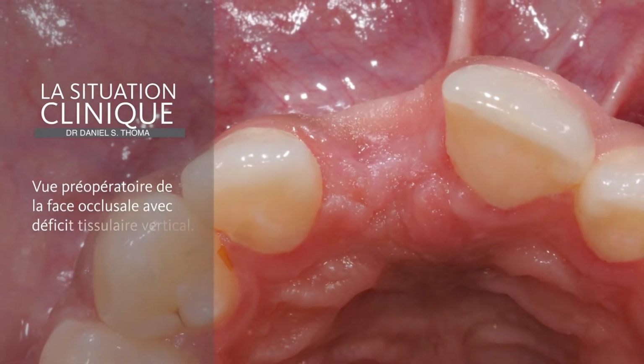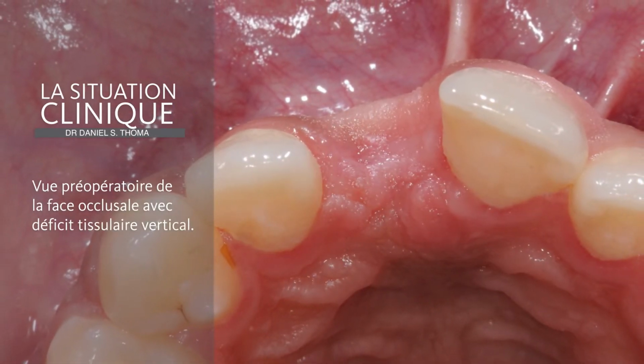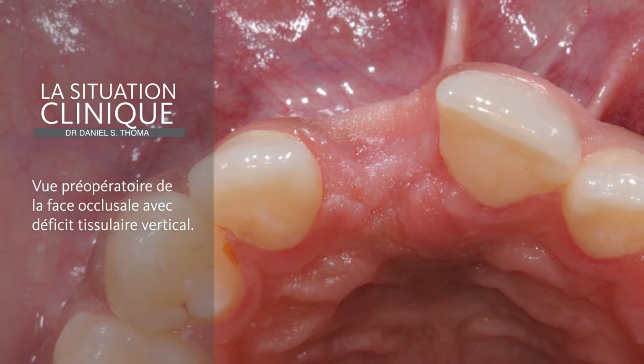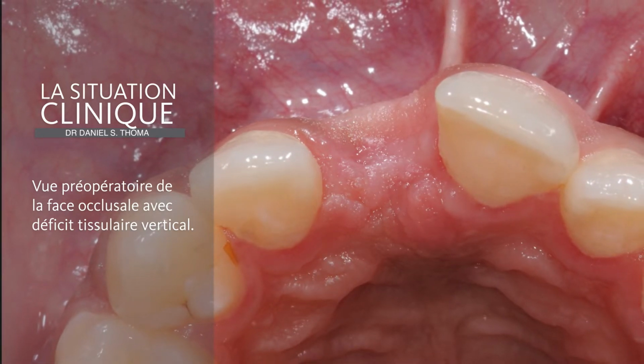Upon clinical examination, severe horizontal and vertical contour deficiencies are present and a decision was made to perform a soft tissue grafting procedure.